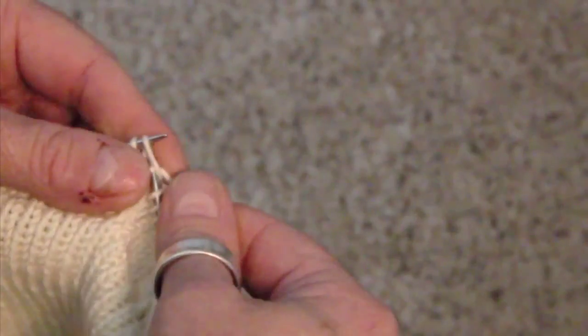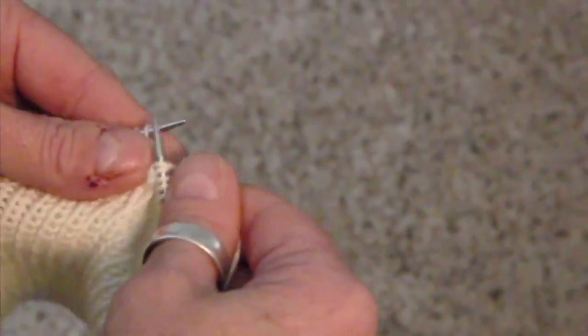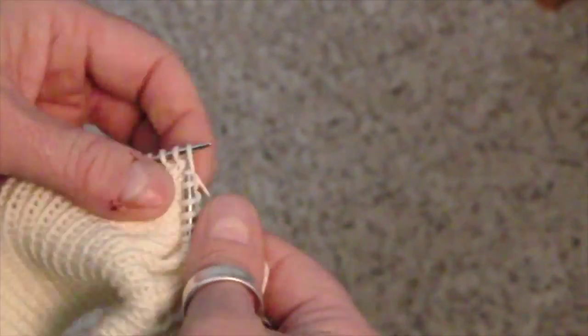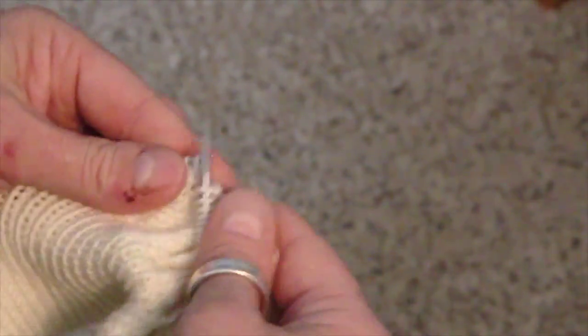Knit 1, yarn over. When you have the required amount of slip stitches, knit and pattern to the end of round 1.